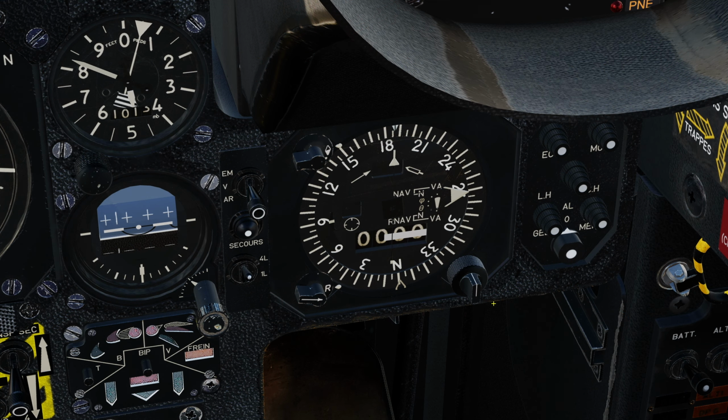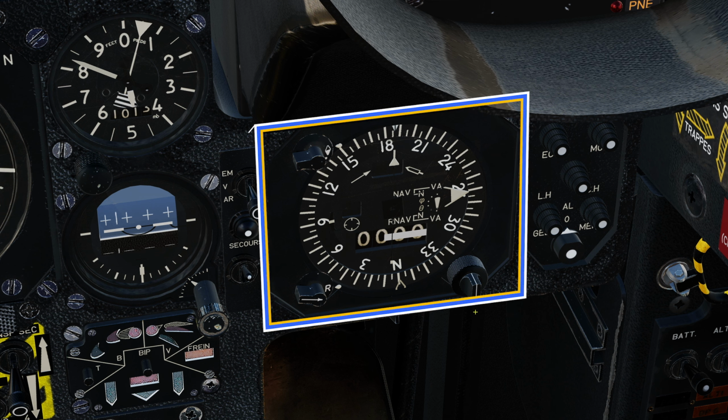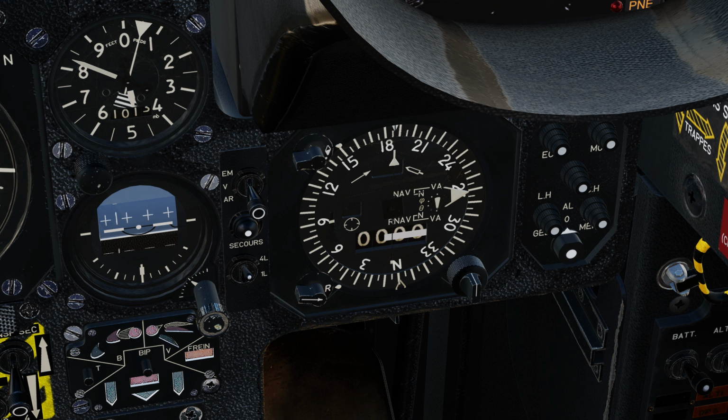Our primary navigation instrument is the IDN navigation indicator, which operates similar to a typical horizontal situation indicator found in other aircraft. The lubber line, aligned with the 12 o'clock position, indicates our current heading. First, we need to set the IDN to queue off the inertial navigation system, which is done using the IDN mode selector, or the outer collar of this knob here.